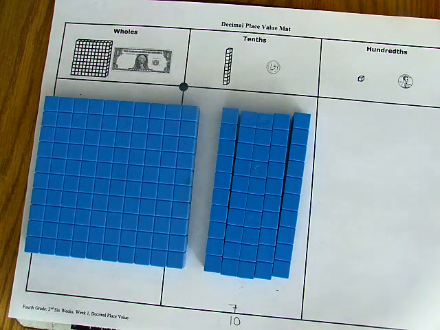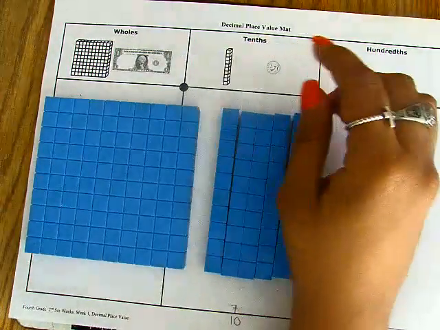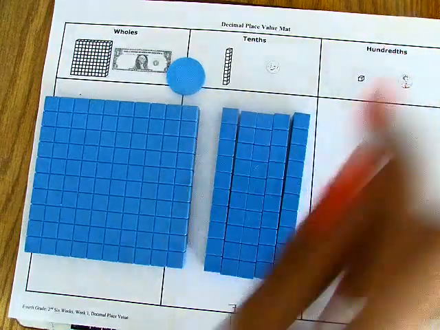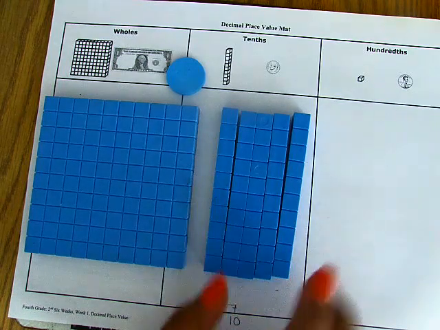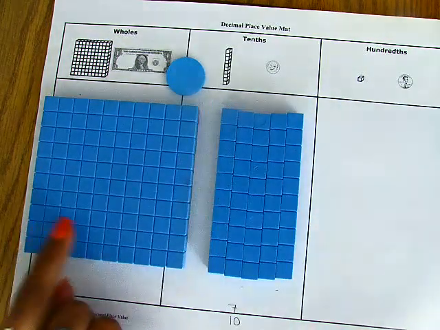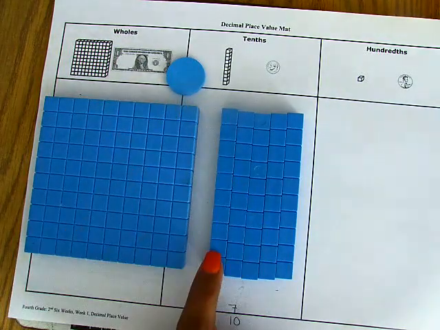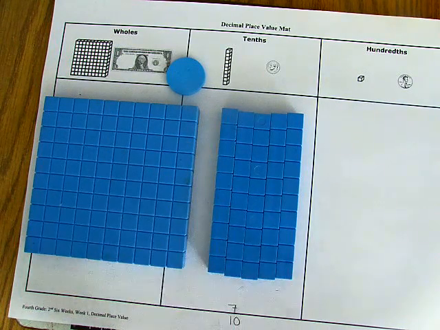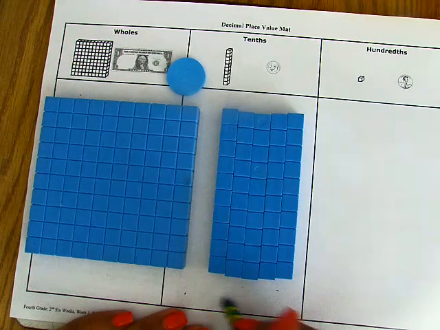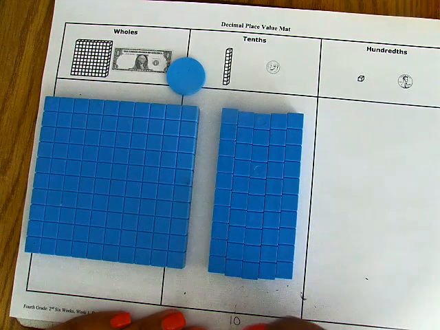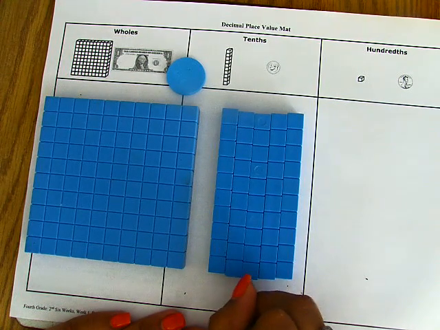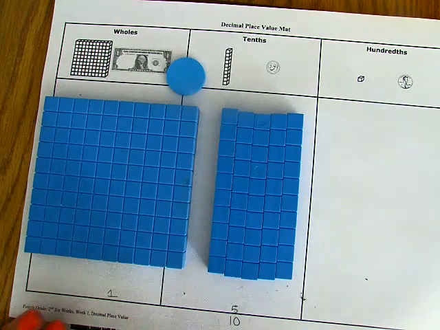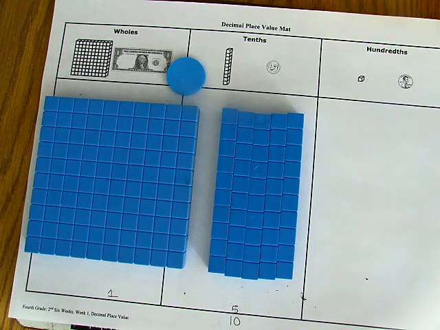The reason I say "and" is because remember we mentioned that my decimal point right here separates between my wholes and my decimals. So I know that I have to say 1 and 1, 2, 3, 4, 5 tenths. So I have 1 and 5 tenths. This is 1 and 5 tenths.